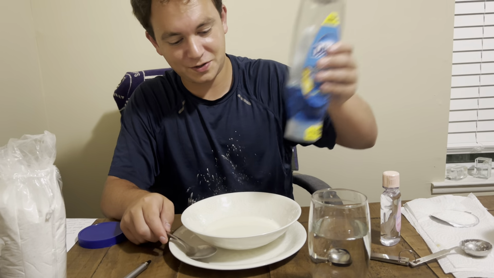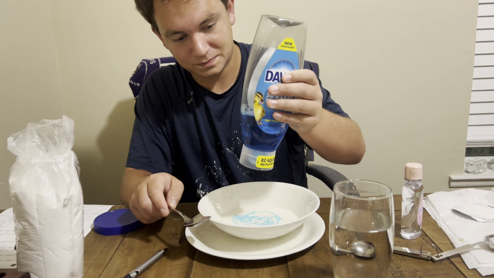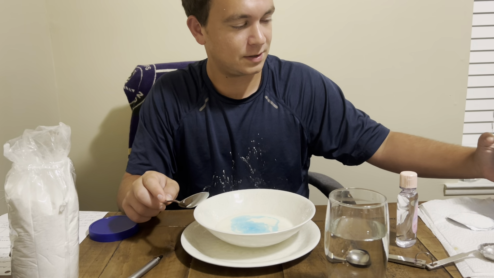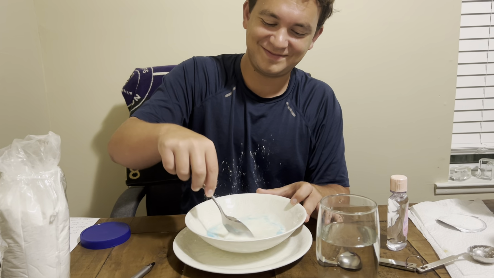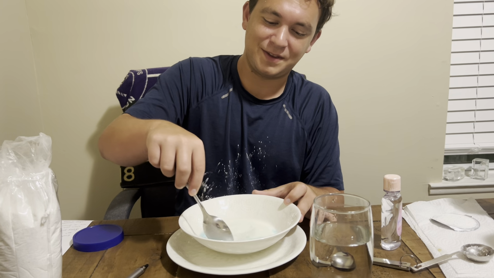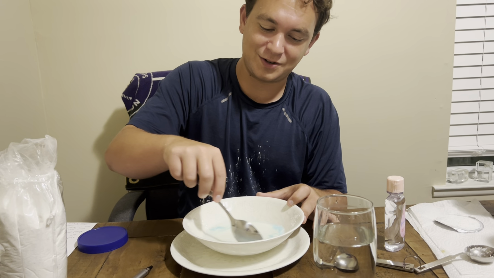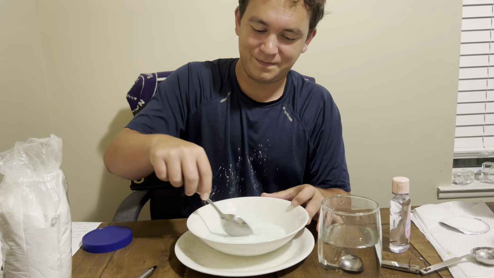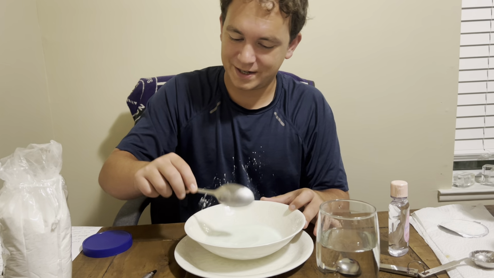I'm going to add a little dish soap. Love these new containers by Dawn. It's not a commercial. I am not being funded by Dawn. This is no advertisement. No contracts were signed. Okay, so that's mixed.